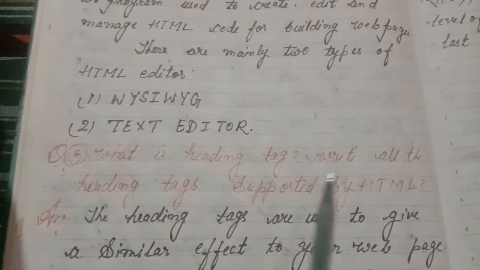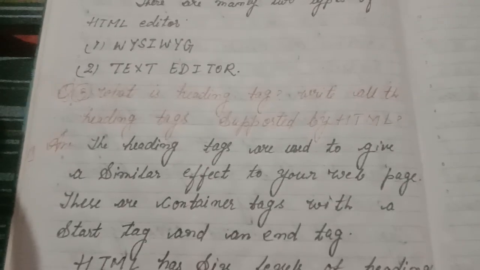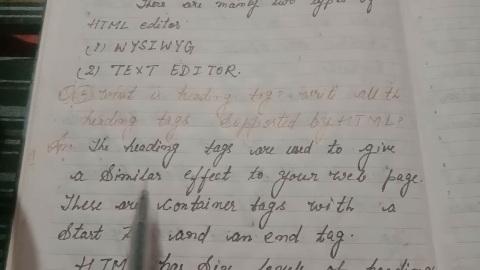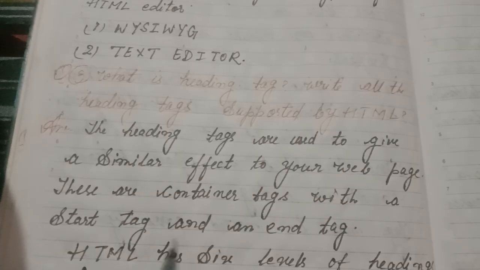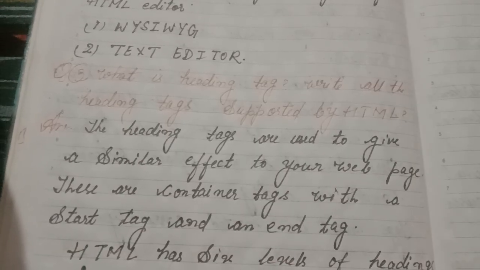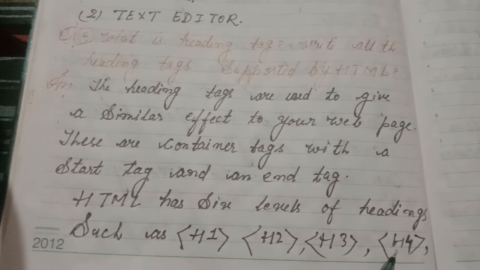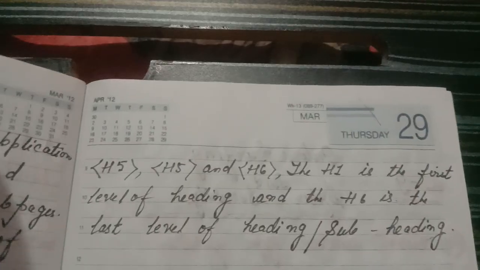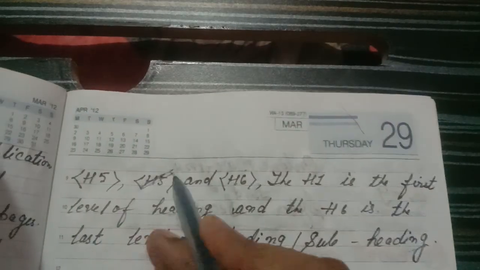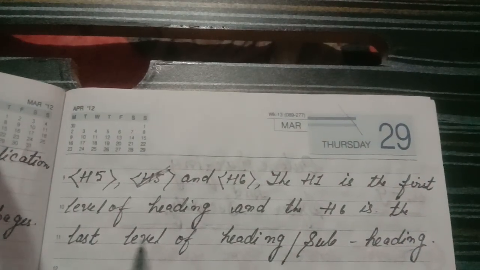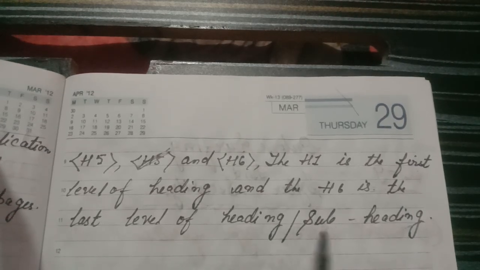Third question: what are heading tags? Write all the heading tags supported by HTML. Answer: the heading tags are used to give a similar effect to your web pages. They are container tags with a start tag and an end tag. HTML has 6 levels of heading such as H1, H2, H3, H4, H5 and H6. The H1 is the first level of heading and H6 is the last level of heading.